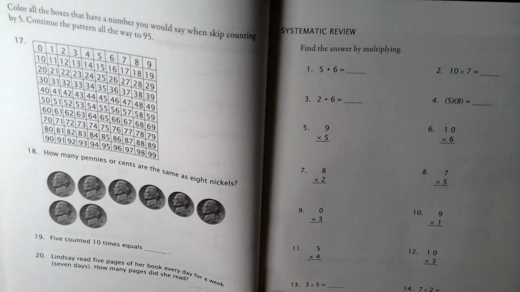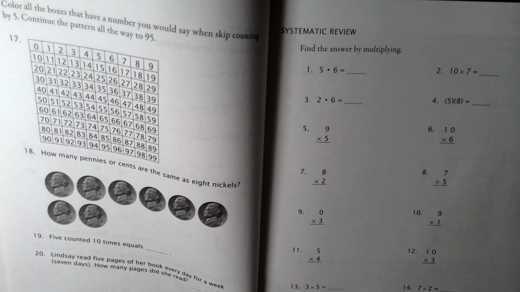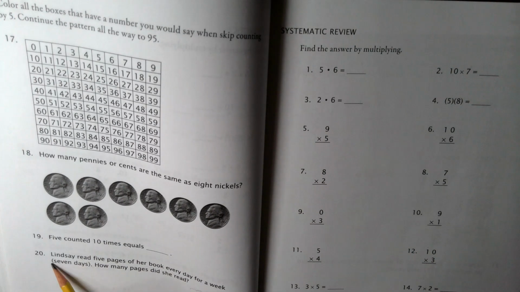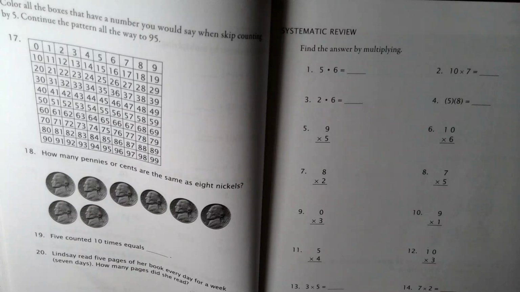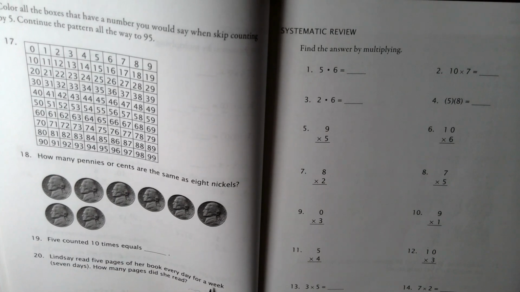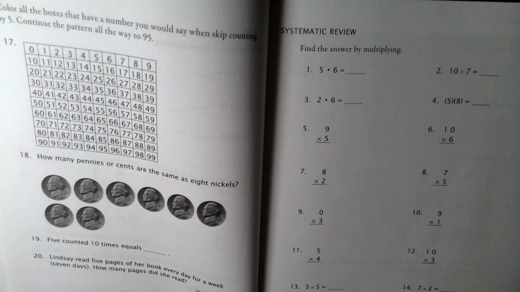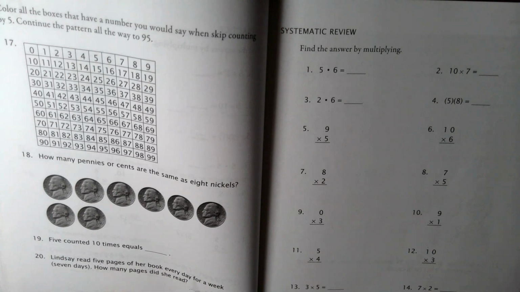On number 20, this one's when they give you any information in parentheses, that usually gives you what number you will be using. So this one says Lindsay read 5 pages of her book every day for a week. See, so it gives you the 5 pages, but then it says for a week.